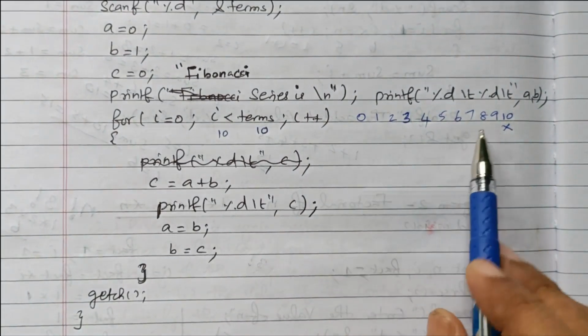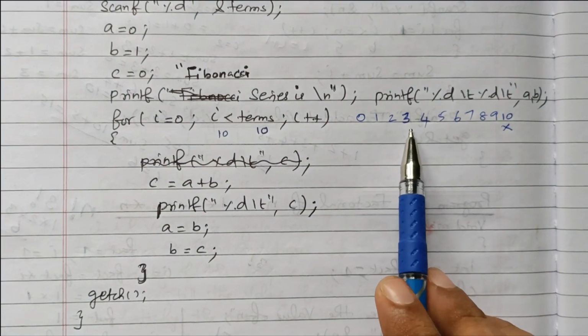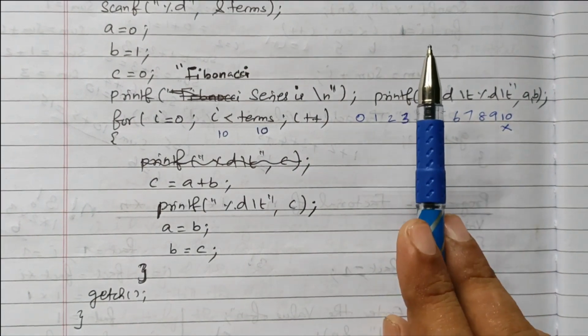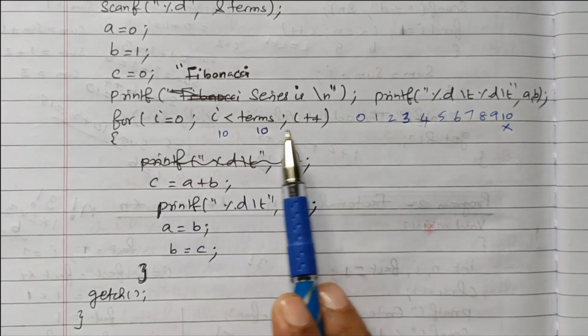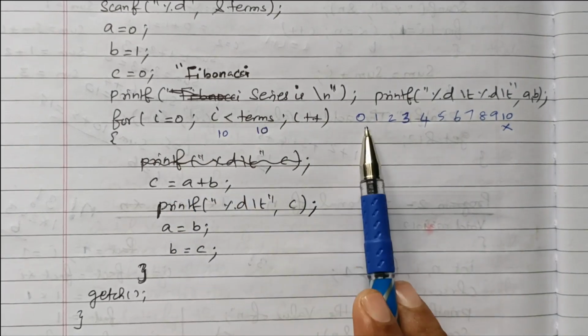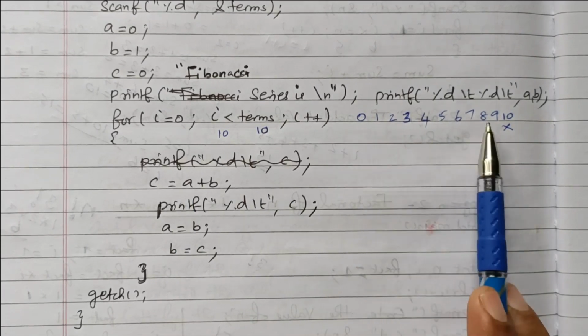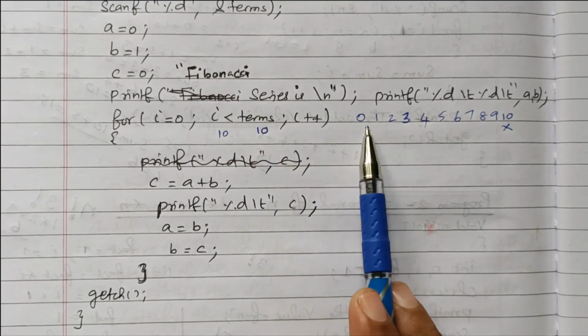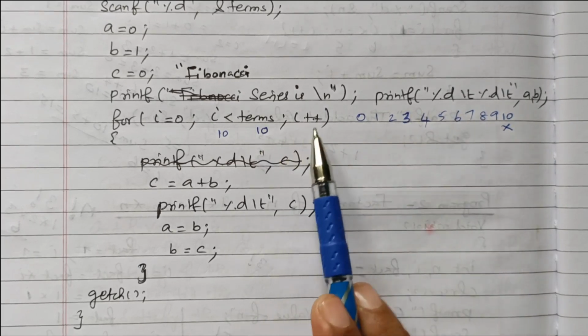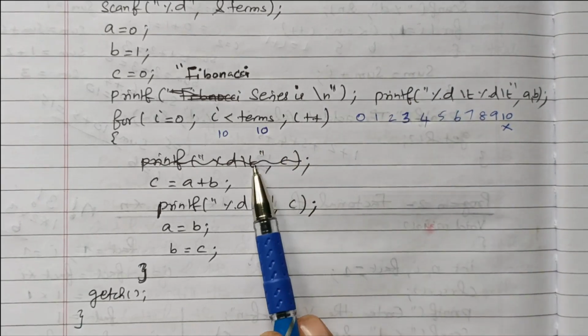So this is a normal loop. This loop is not related to the Fibonacci series. The Fibonacci series is different. Just for repeating this process, we open this for loop, right. This for loop is executed from 0 to 9, meaning 10 times, because the user enters 10. So 10 times we can repeat this process, right.